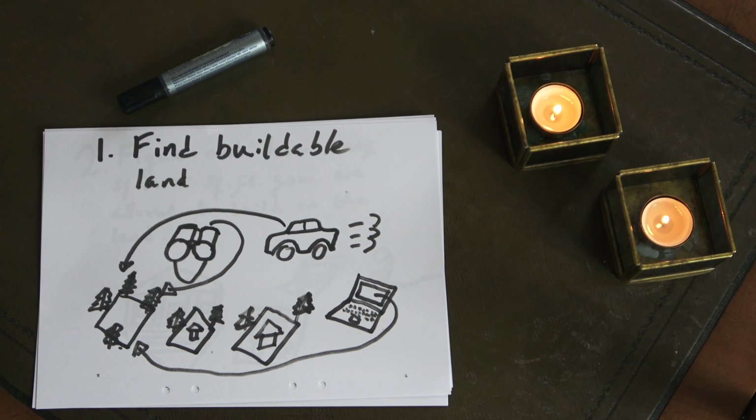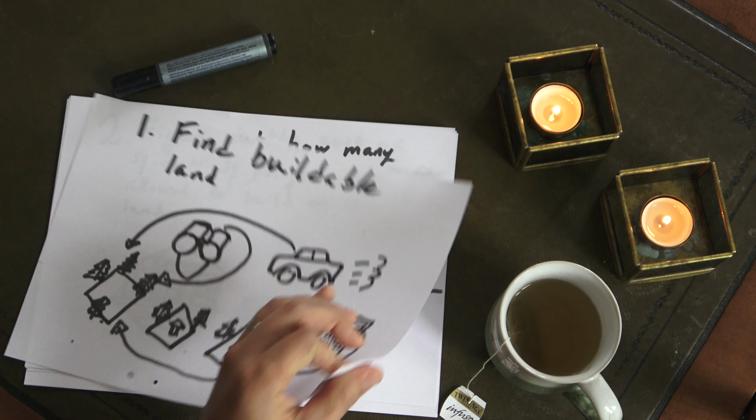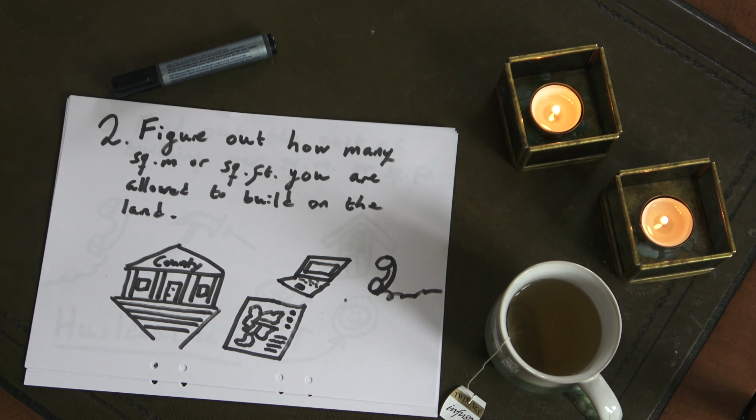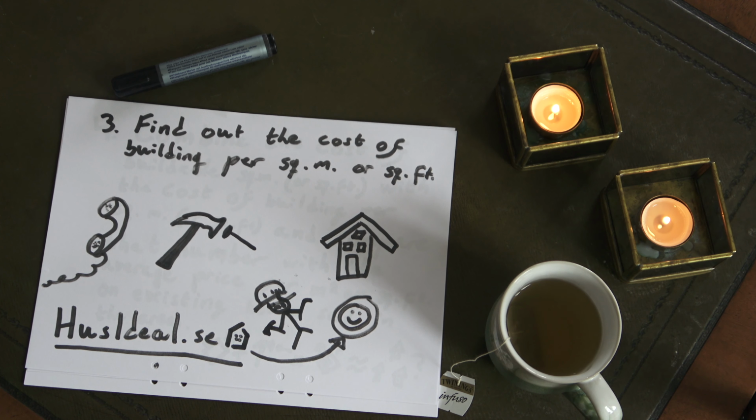So, 5 steps. Let's do a quick recap. You start by going out to find land, potential buildable land, and then step 2 is to find out what you're actually paying per buildable square meter or square foot. Step 3 is figuring out approximately how much you'd have to pay to get a house built, key turn, per square meter or square foot.